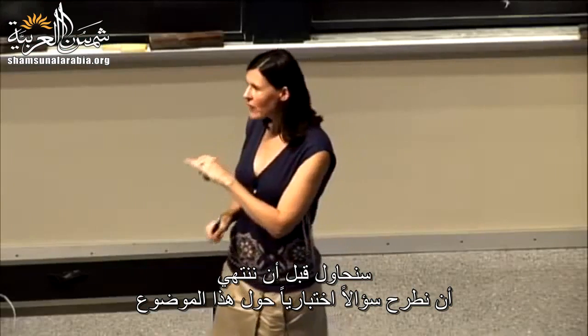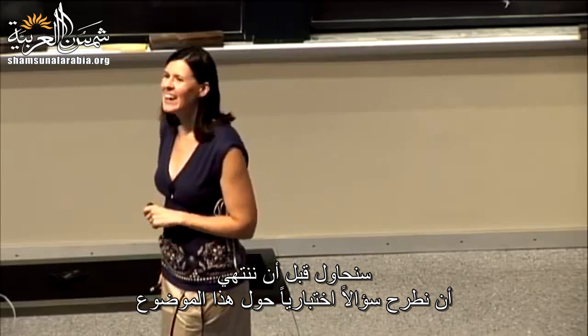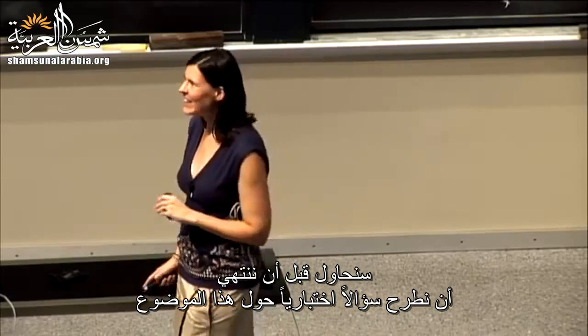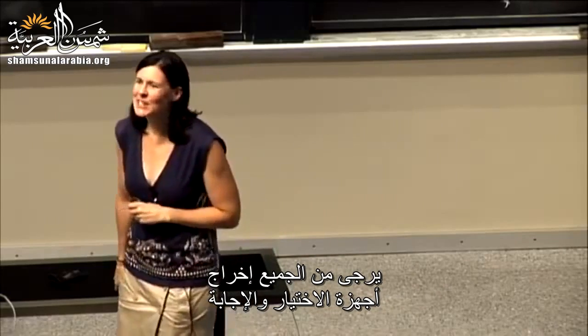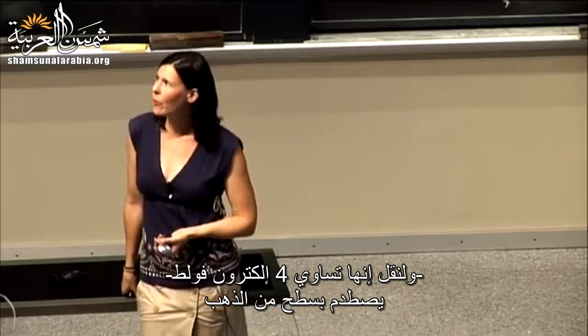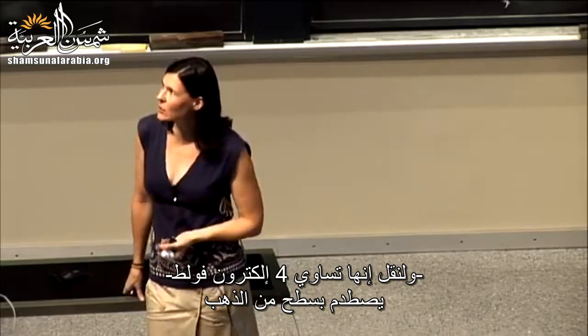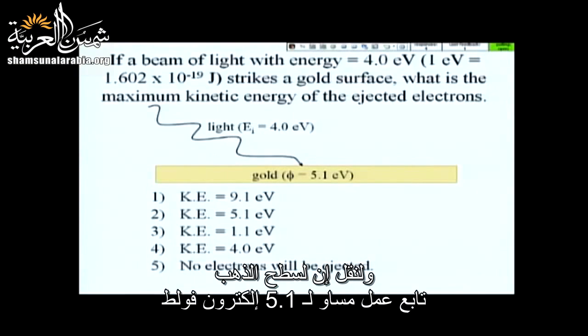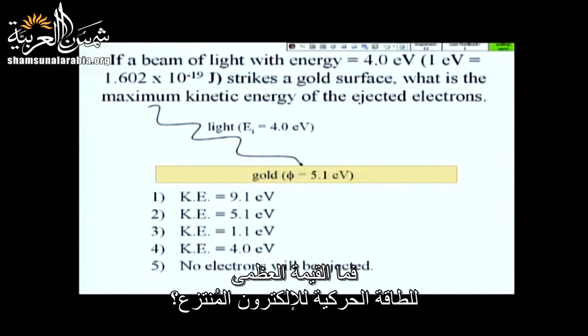Before we go, we'll try to see if we can do a clicker question for you on this. Everyone take those clickers back out and tell me: if a beam of light with a certain energy, let's say 4 electron volts, strikes a gold surface, and the gold surface has a work function of 5.1 electron volts, what is the maximum kinetic energy of the electron that is ejected?